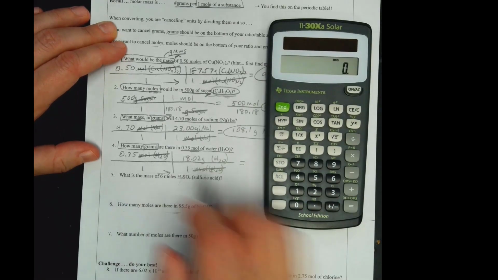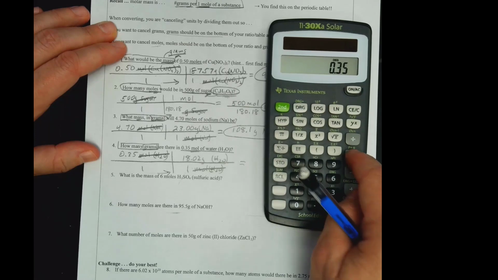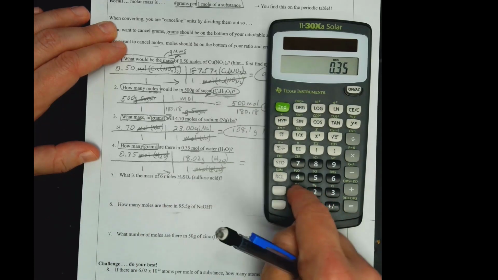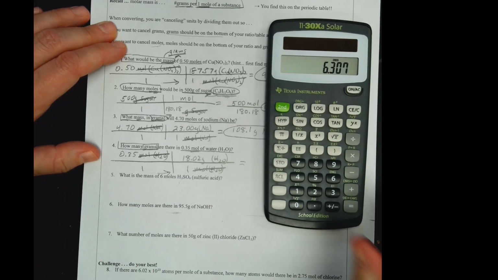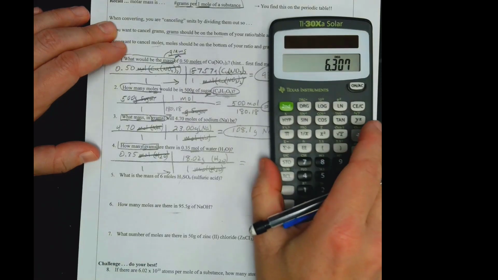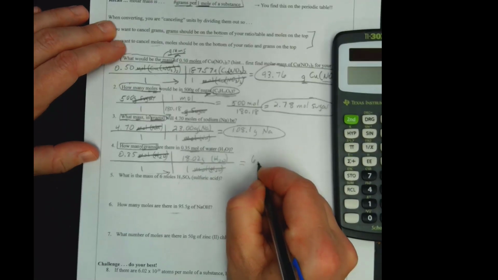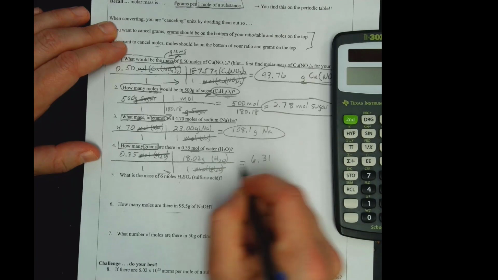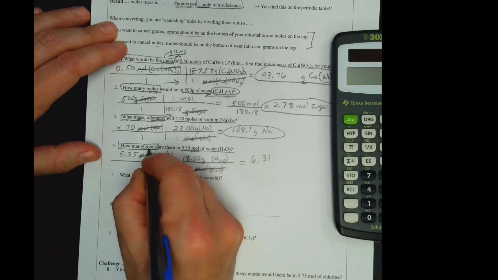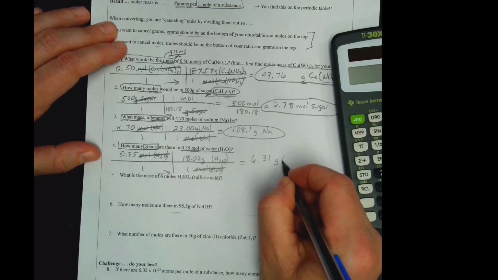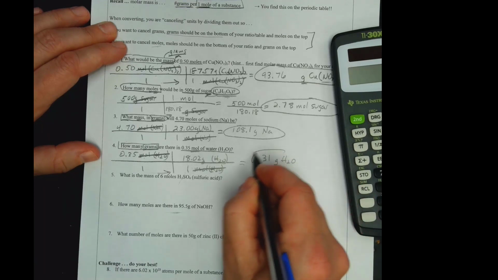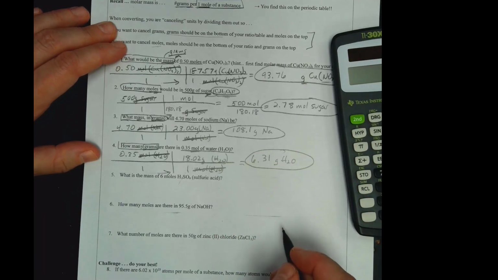So again, we're down here. We're going 0.35 times 18.02 is, and we're going to go ahead and round that to the nearest hundredth. We're going to say 6.31 grams, because that's what we have to end up with, grams of H2O. And that's what we're going to circle right there.